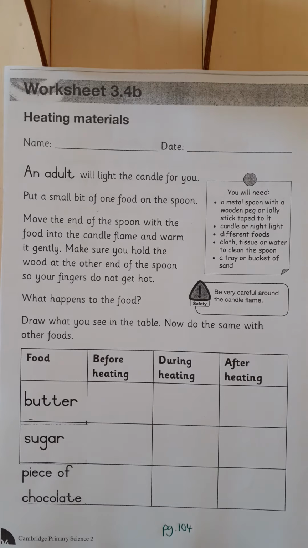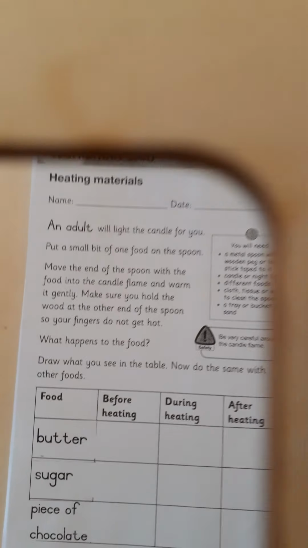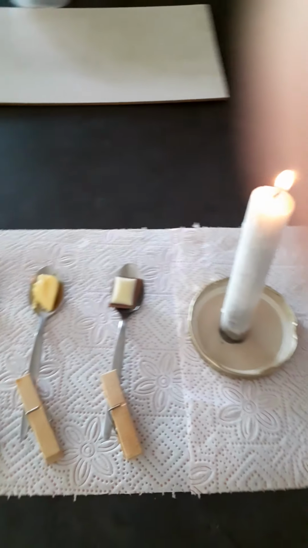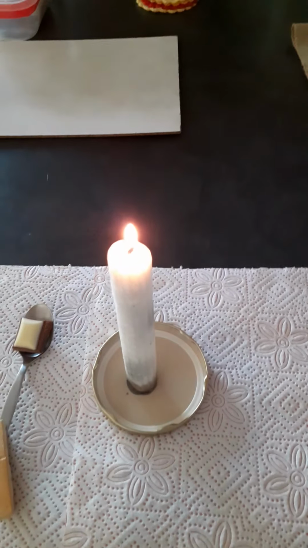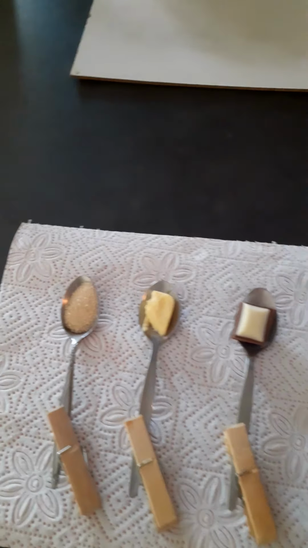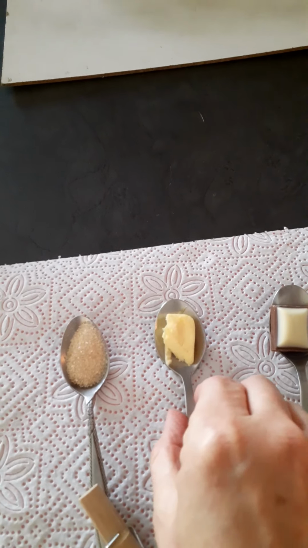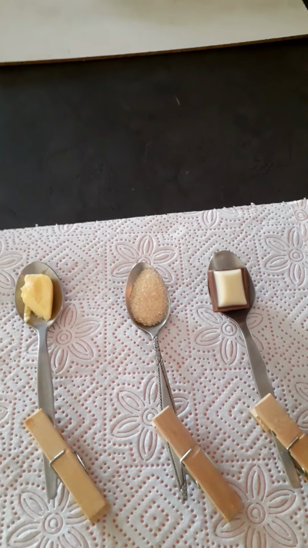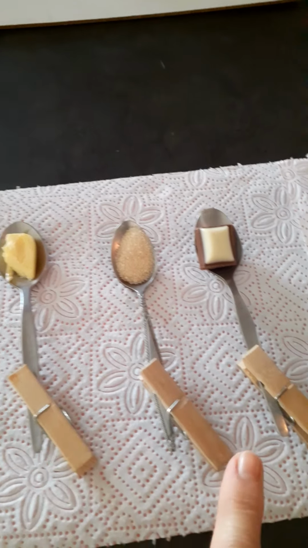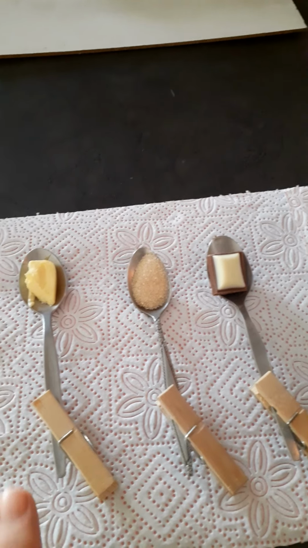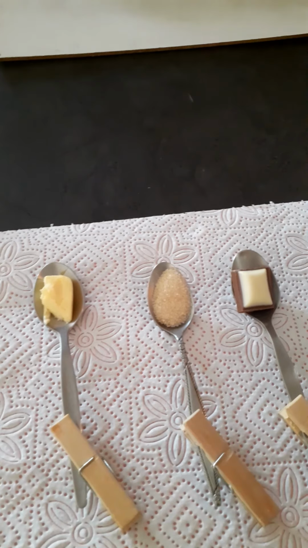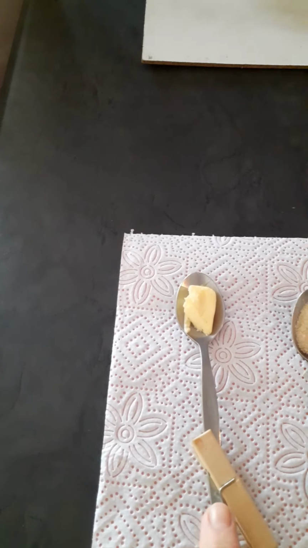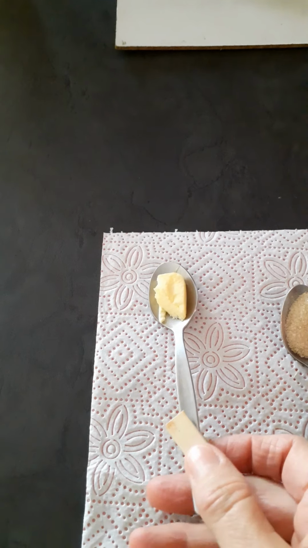Okay, so I'm going to move now to my experiment. See, here I'm walking. My experiment is all ready for you guys. There's the candle burning already. Here's my spoon with butter, which we will use first. Then it's the sugar. And then it is the piece of chocolate. And can you see I've put a peg down here because holding the spoon, which is metal, over the flame can burn your fingers. So I don't want my fingers to burn.